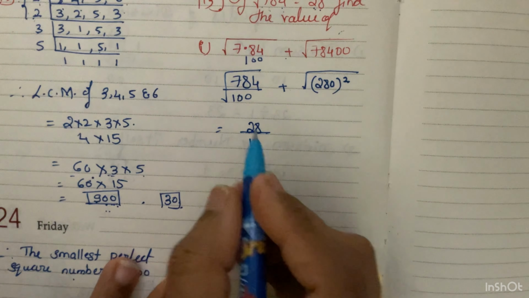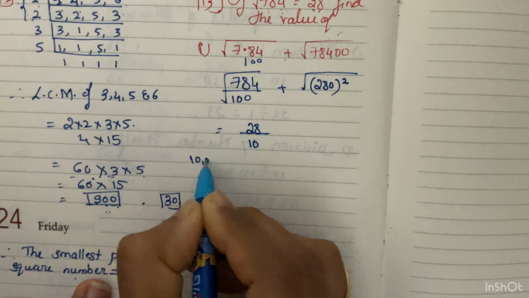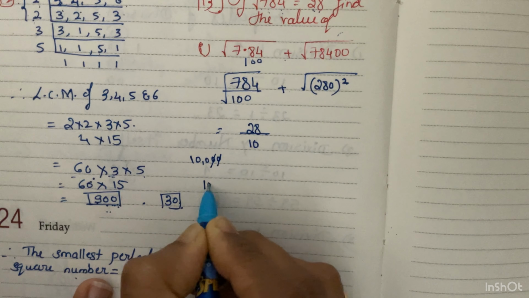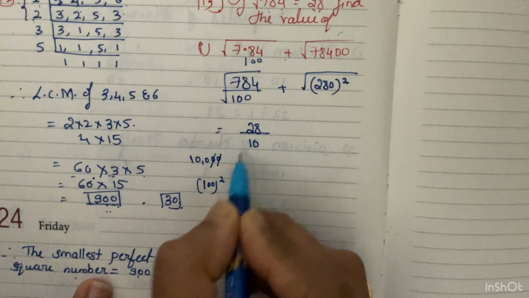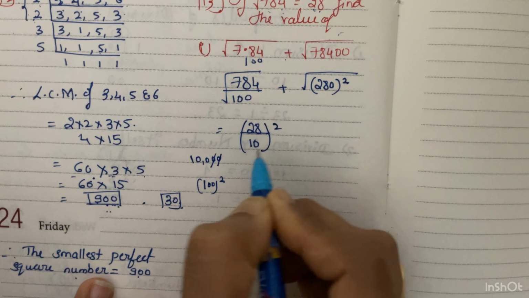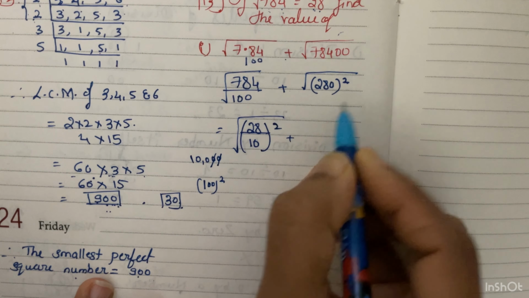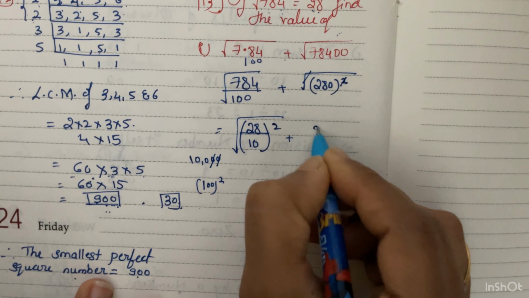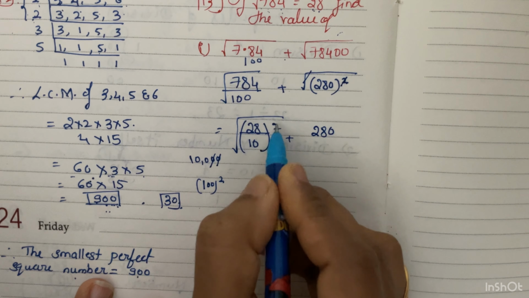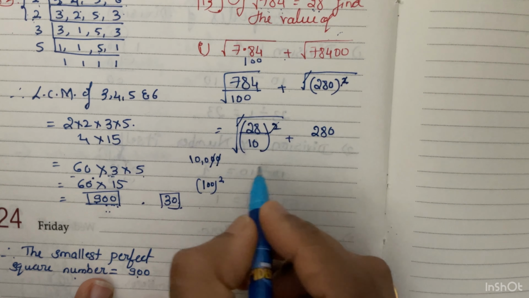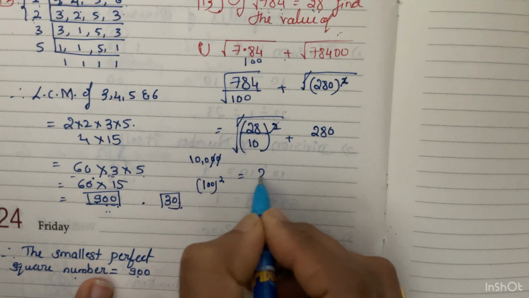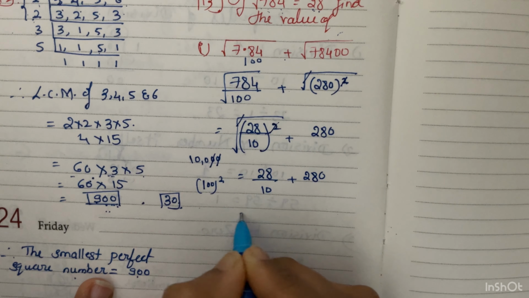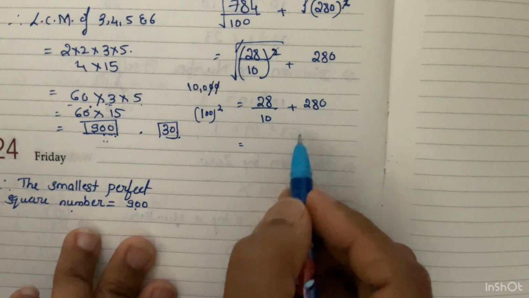It means if we have 10,000, with 4 zeros, we will cancel 2 and take 100 only, like 100 squared. Put it in the bracket and it's squared, plus this. In this step, this square and this square will get cancelled. So what is left? Only 280. And here the 2 and the square will get cancelled. So what is left? 28 by 10 plus 280.